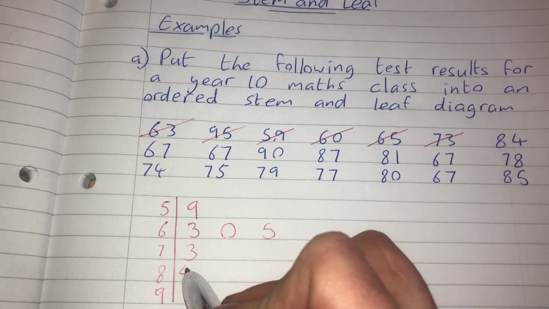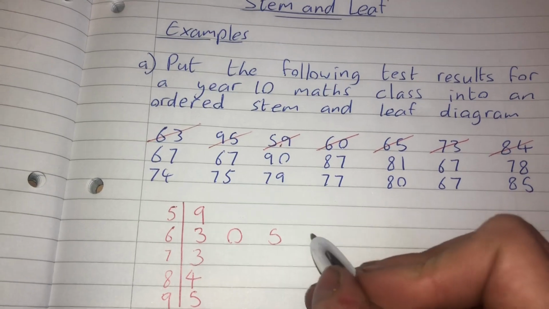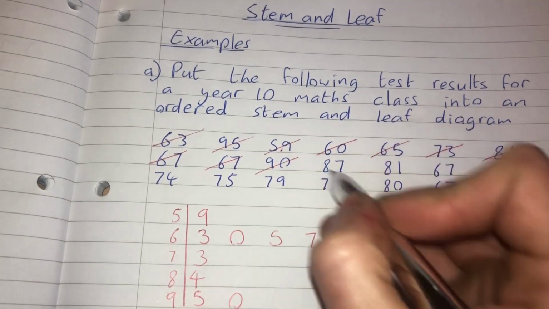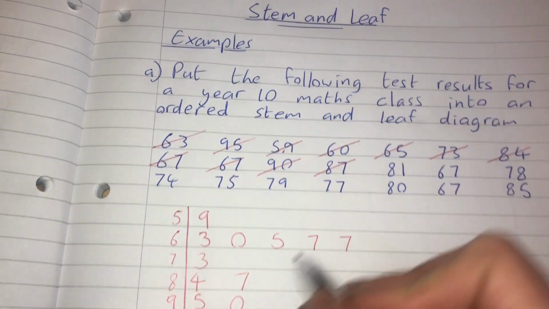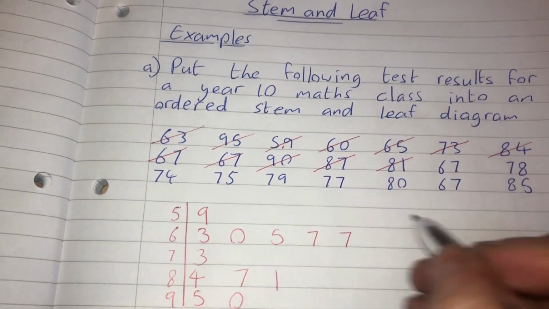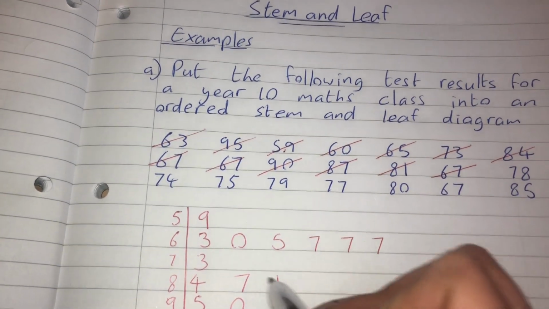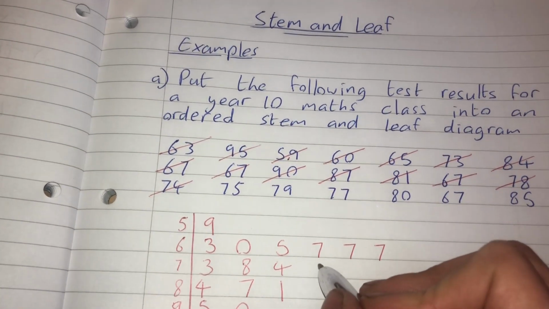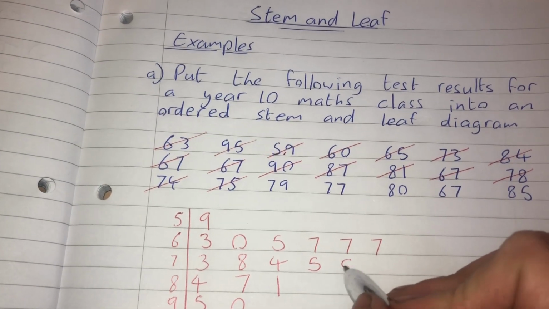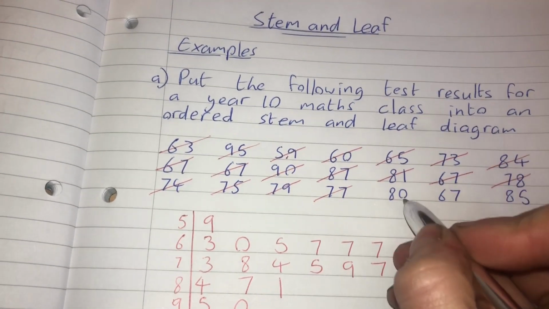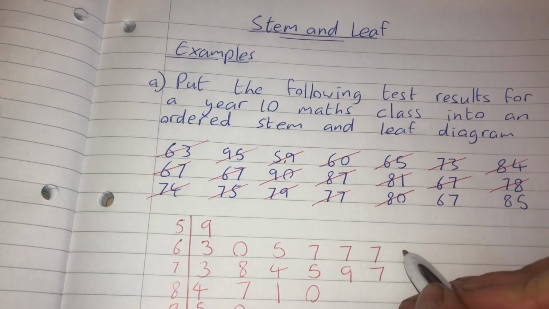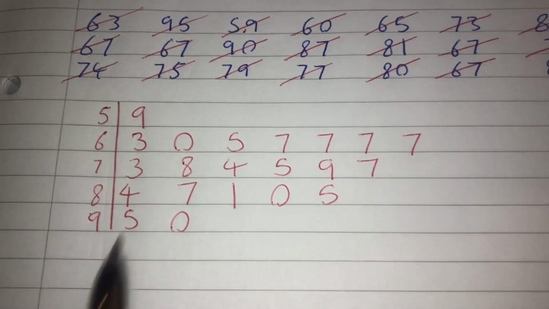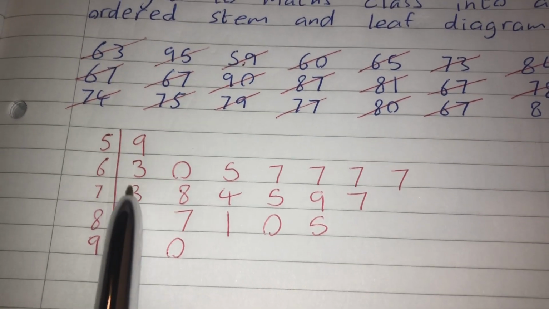84 goes in there. 67 again. 90, 87, 81, 67, 78, 74, 75, 79, 77, 80, 67 and 85.